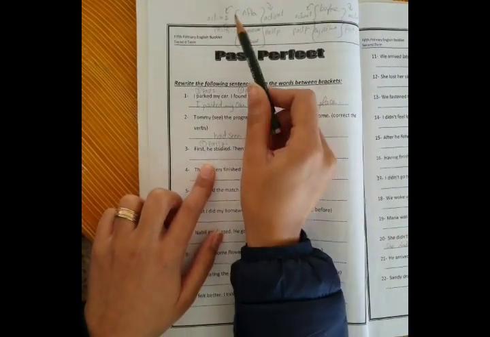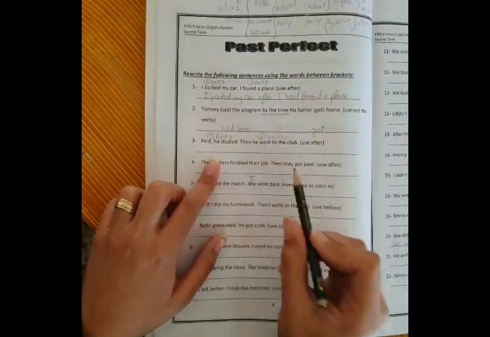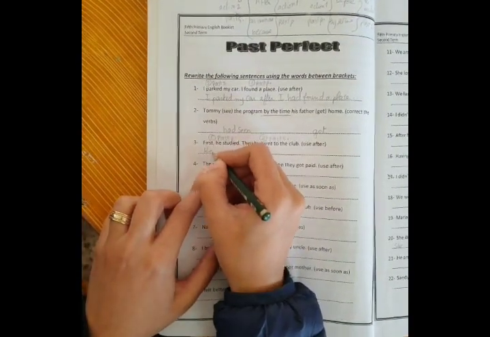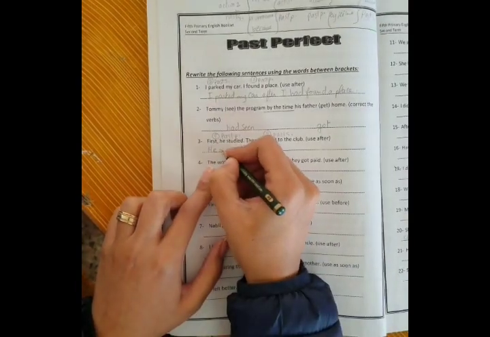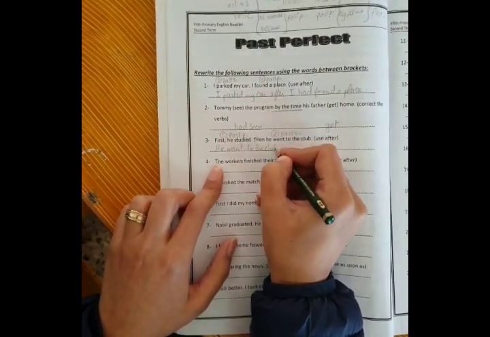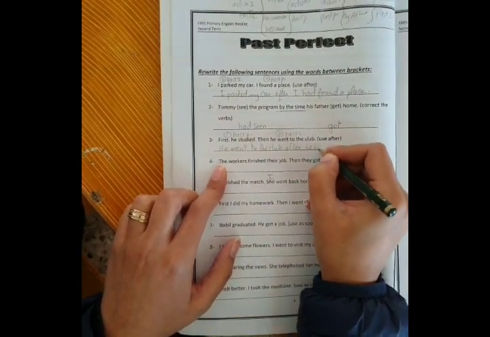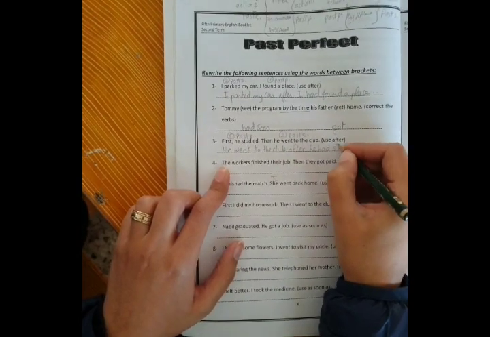Use after. Go to the family of after. Start by action 2 in the past simple. So he went to the club after he had studied.